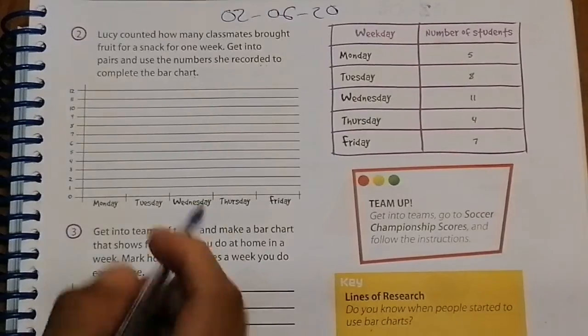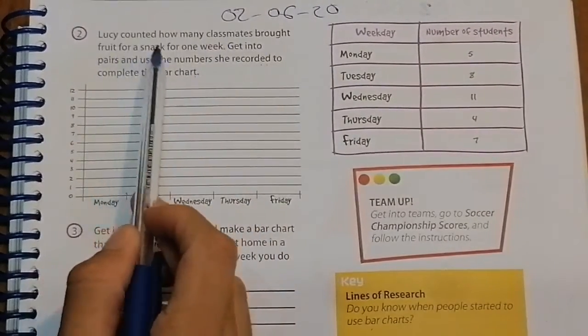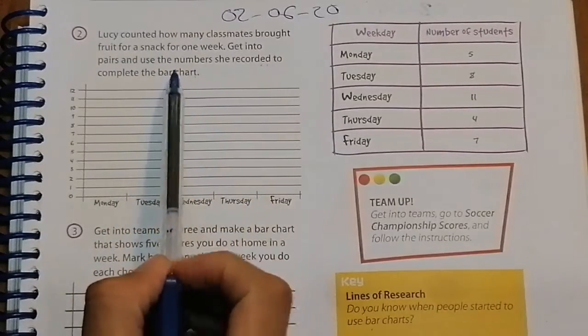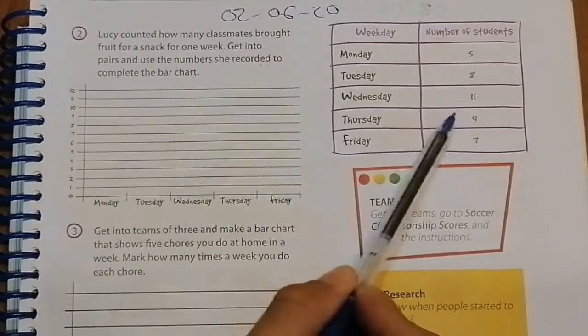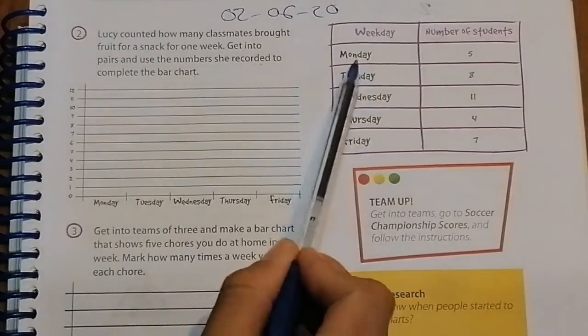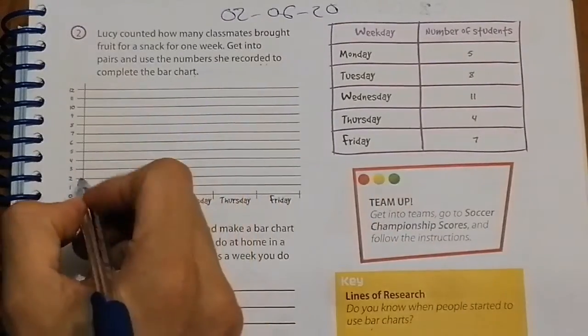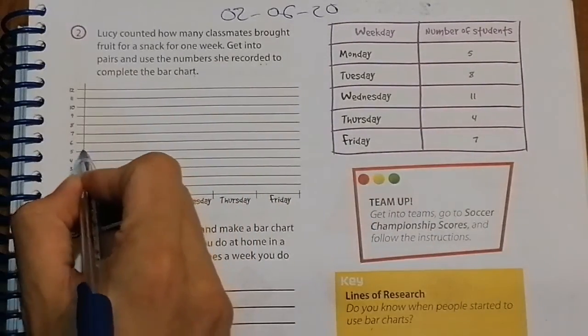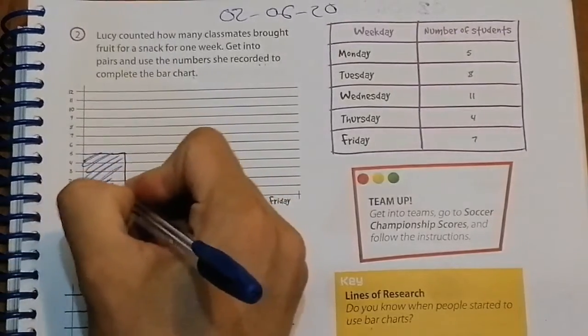Alright. So let's see. So Lucy counted how many classmates brought food for a snack for 1 week. So use the numbers she recorded to complete the bar chart. So let's see. On Monday, number of students 5. So we have 1, 2, 3, 4, 5. Do it here. And there we have it.